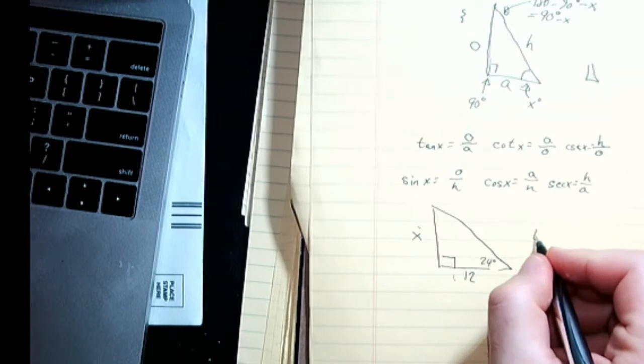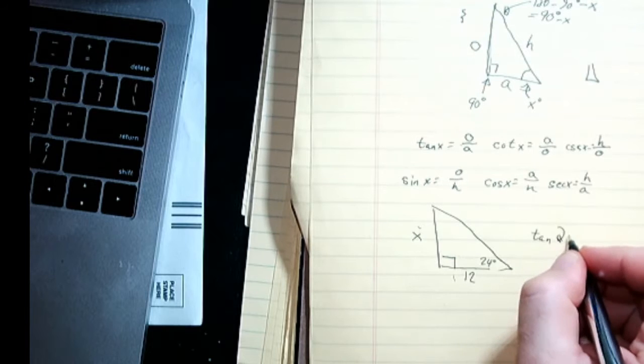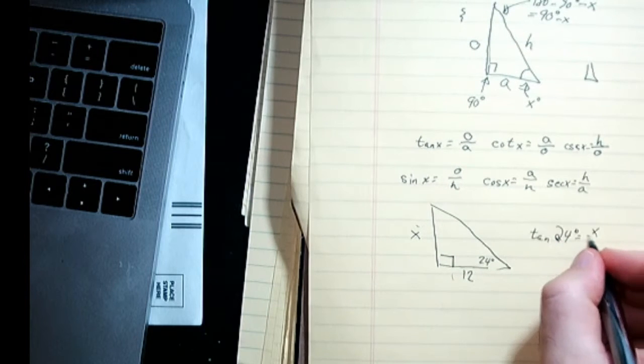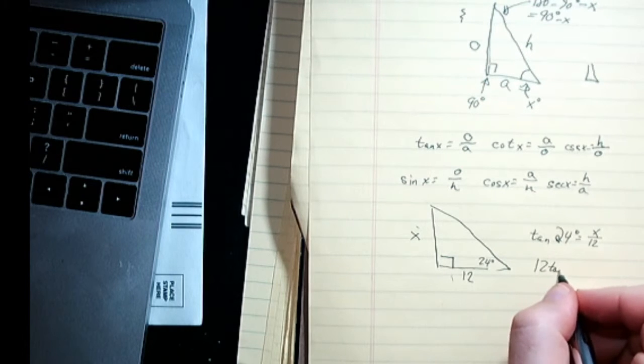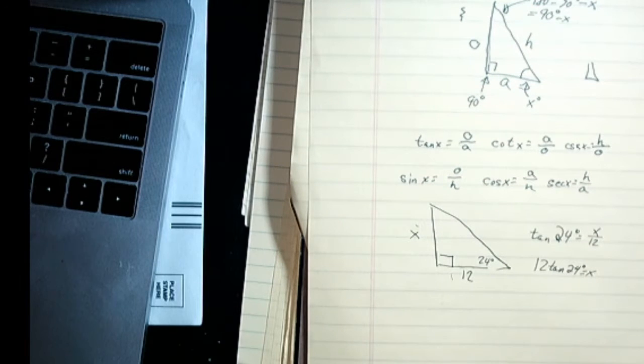So tan of 24 degrees here is equal to x divided by 12. And now we can multiply both sides by 12. 12 times tangent of 24 degrees is equal to x. And now at this point, we pull out a calculator, because tangent of 24 degrees is going to be something you need to know. So let's pull out a calculator here.